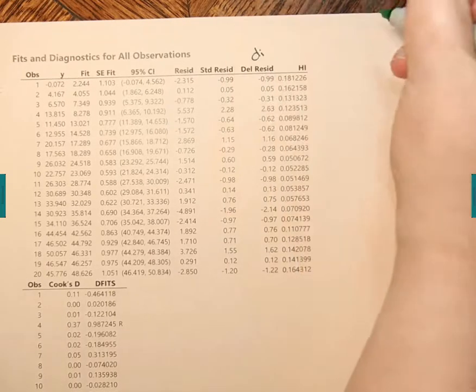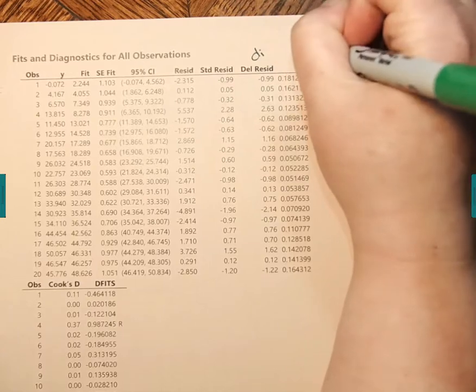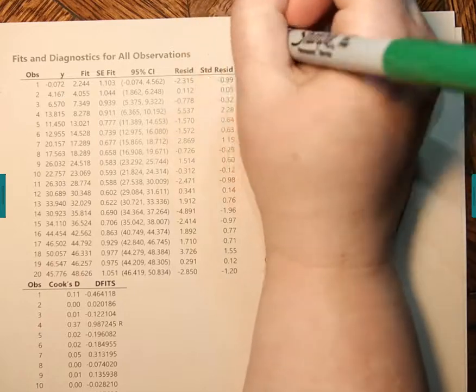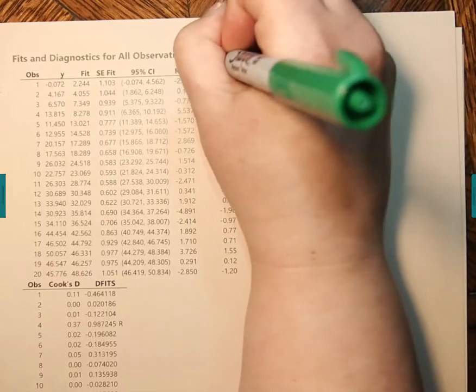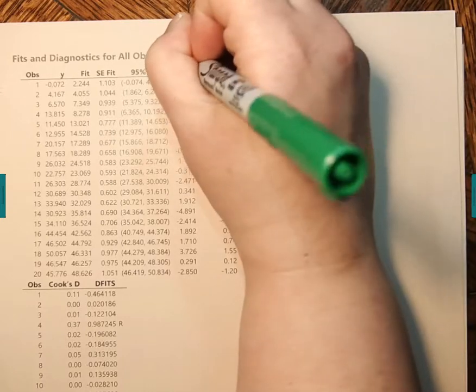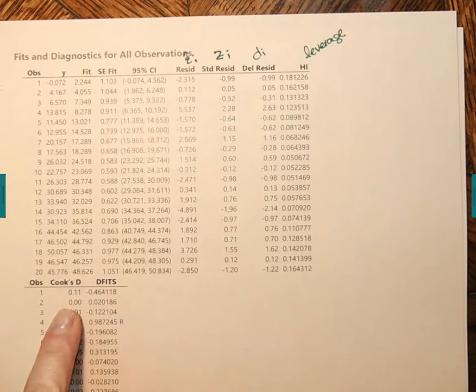All right, so looking here, let's identify some different pieces. Deleted residual, that's our di's. hi's, that is our leverage. We've got the standardized residual, that's your zi. And then we've got your residuals, which is your epsilon hat i. Then you've also got your Cook's D down here. All right, so we're going to look at all of these and determine if we've got any high points, to determine if any of these are influential points that we need to be concerned about.